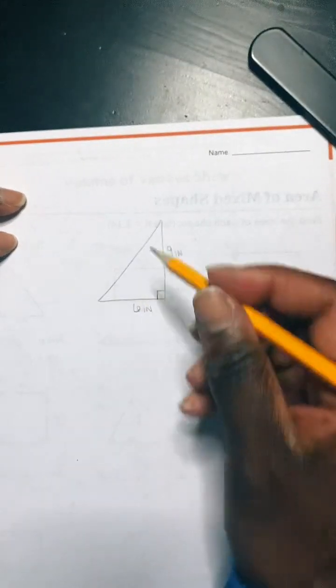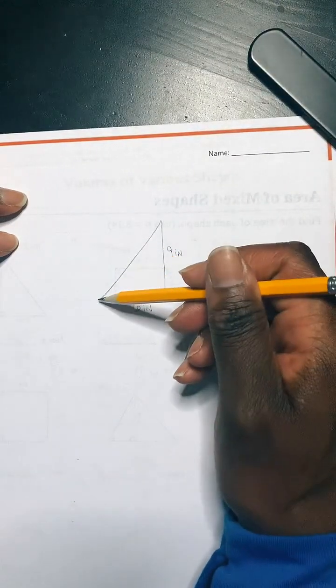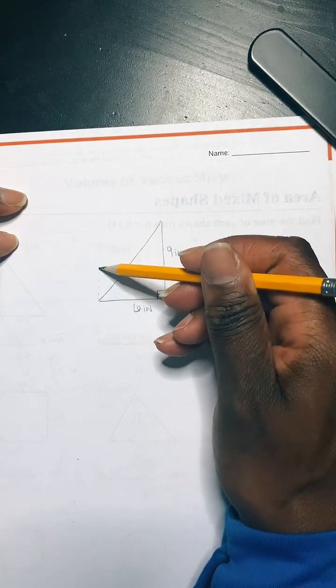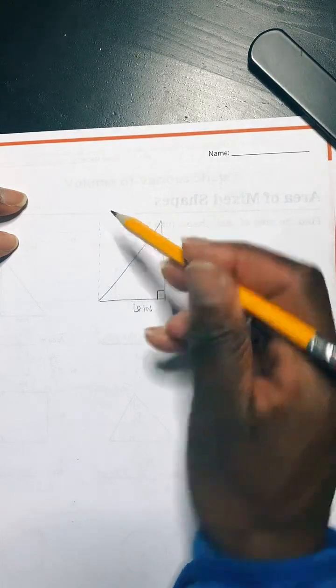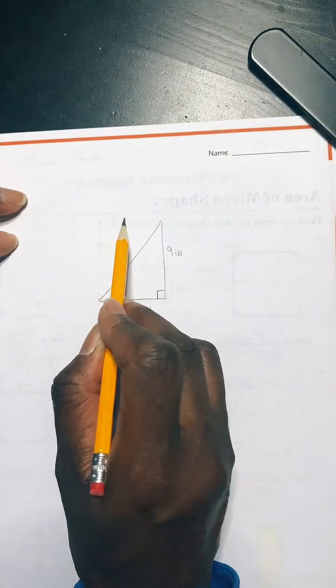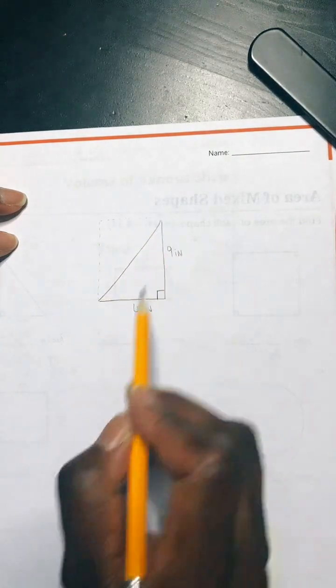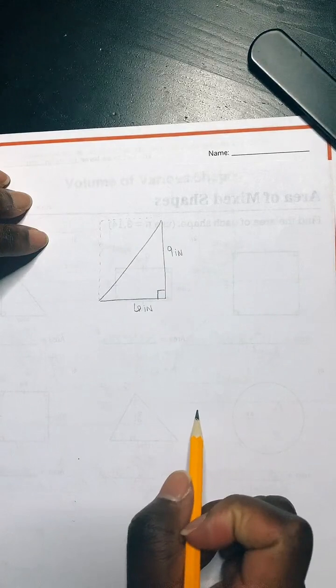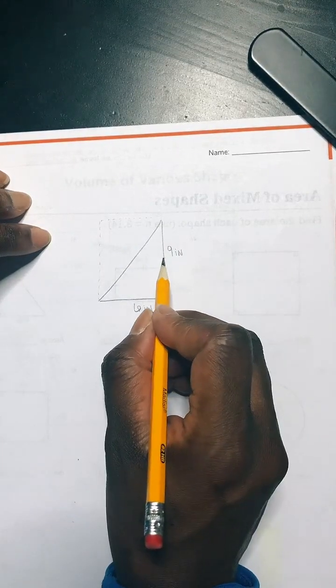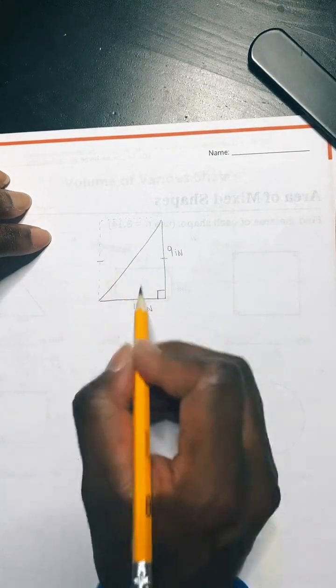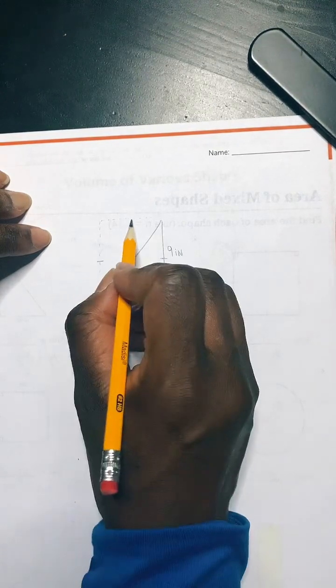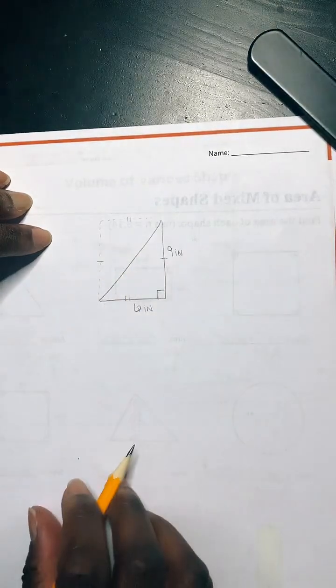So if I were to complete this drawing and make it into a box, I basically have a rectangle, right? This side will be congruent with this side. This side would be congruent with this side.